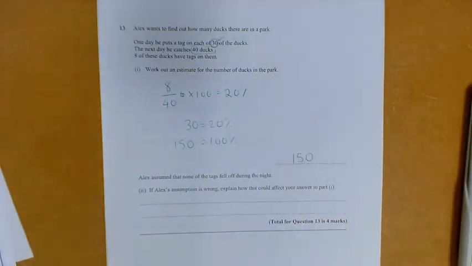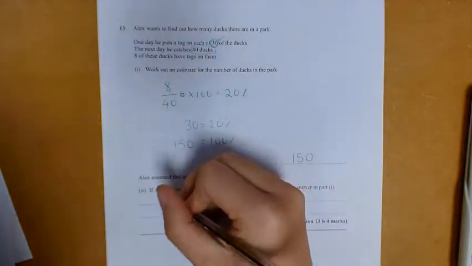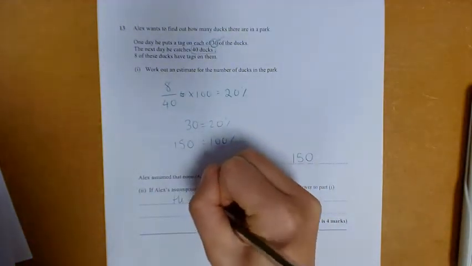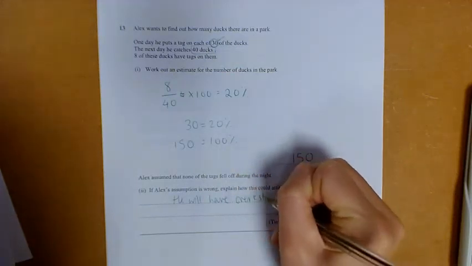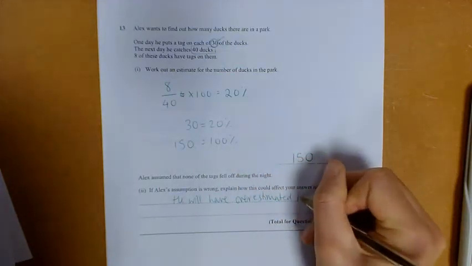Alex assumed that none of the tags fell off during the night. If Alex's assumption is wrong, explain how this could affect your answer. So if tags have fallen off, Alex will have overestimated the number of ducks. So he will have overestimated how many ducks there are.